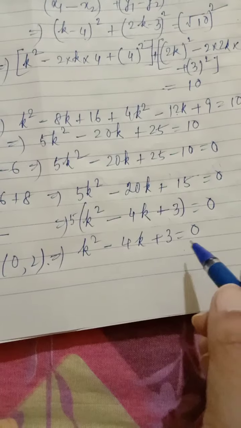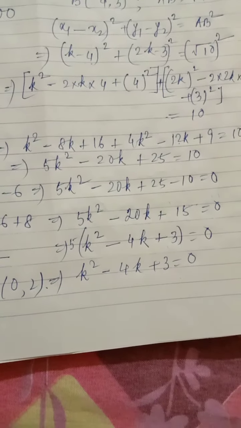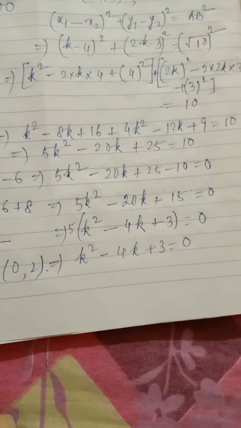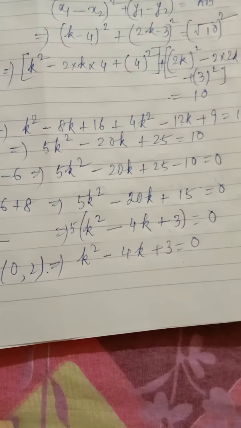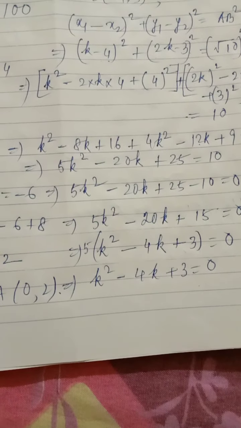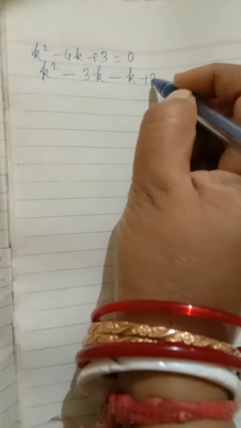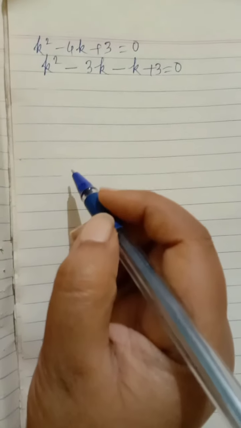So here we got the quadratic equation. Now we have to do the factorization, the middle term factorization that was there in chapter 4. If we do the middle term factorization, 3 times 1 is 3, so we can write k square minus 3k minus k plus 3 equals 0.